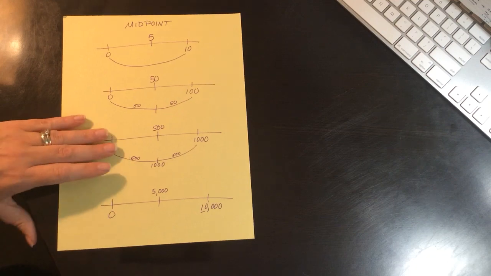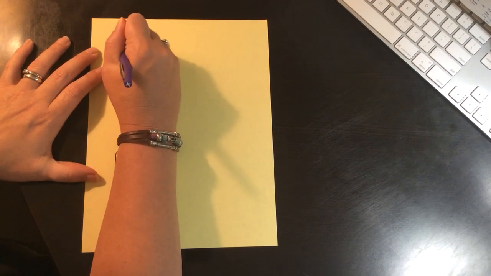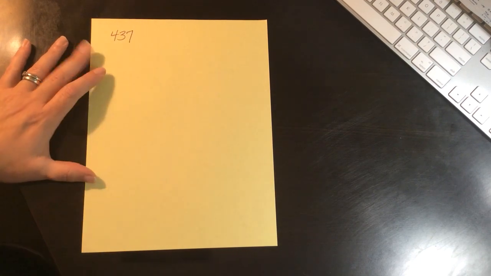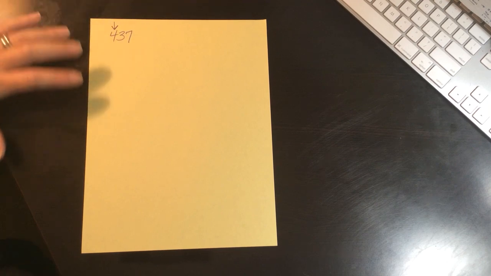All right, so let's talk a little bit about rounding. Let's start with a typical number for grade 3. Let's say in third grade, students are given the number 437, and they're asked to round it to the nearest hundreds place. So the first thing we would ask them to do is identify what digit is in the hundreds place. 4.